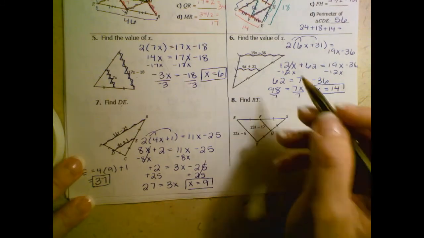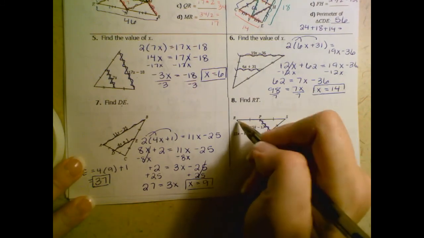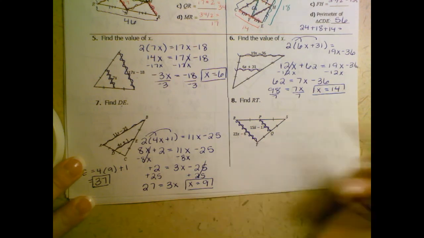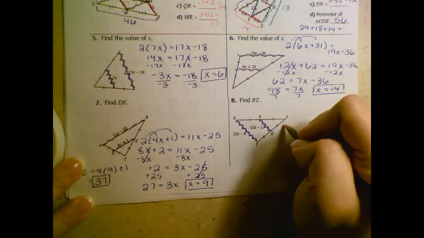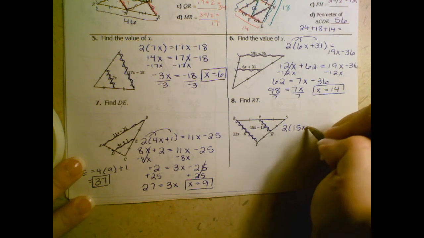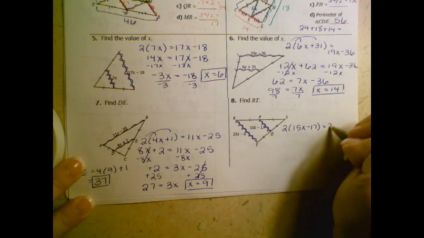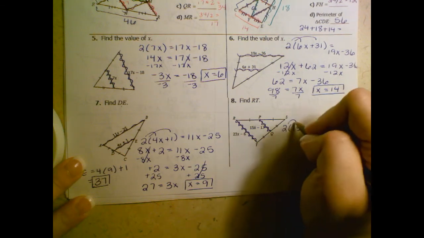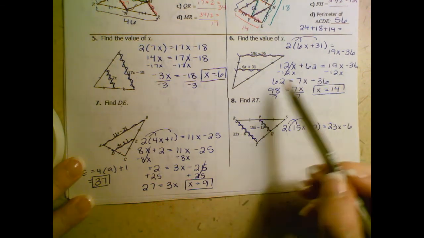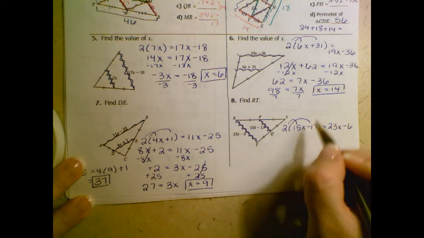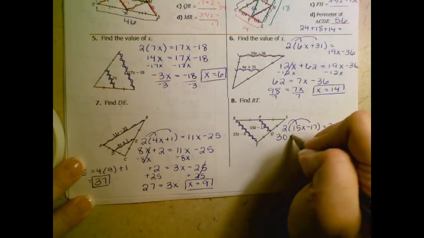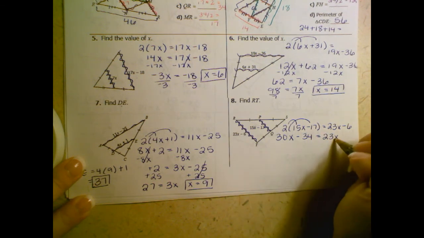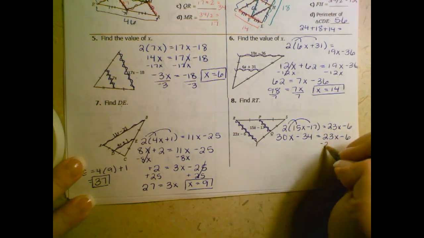All right, last problem where we're applying, again, double the inside, put it equal to the outside. Just like we have been doing for 6, 7, we're distributing to both things inside the parentheses. Get rid of your smaller x.